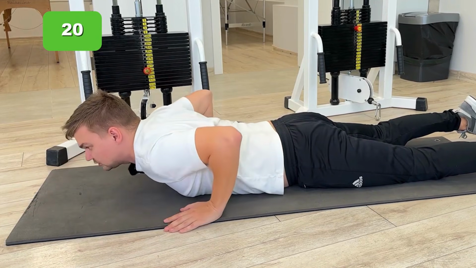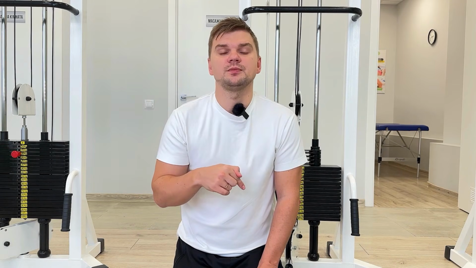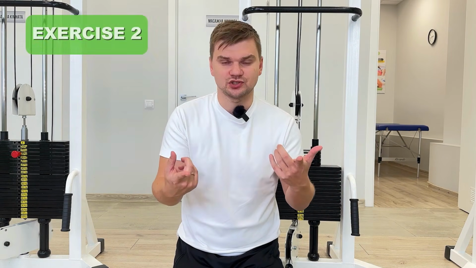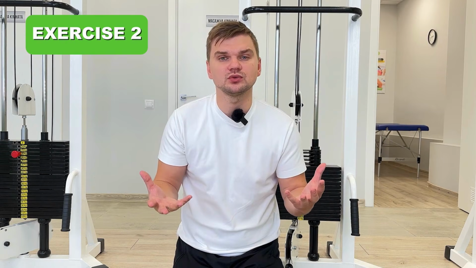Enough? Dear friends, today we performed just one approach to the exercise I showed you earlier. It is necessary to warm up your back. Take a sip of water, and the next exercise, we're going to do the cat pose. I think many of you already know it, but it's important.